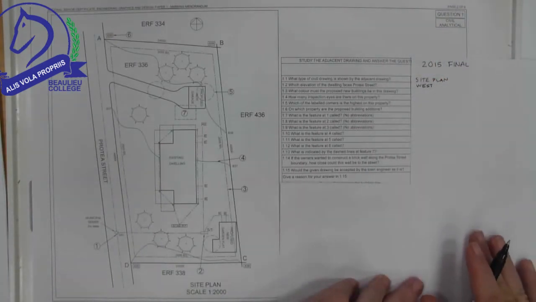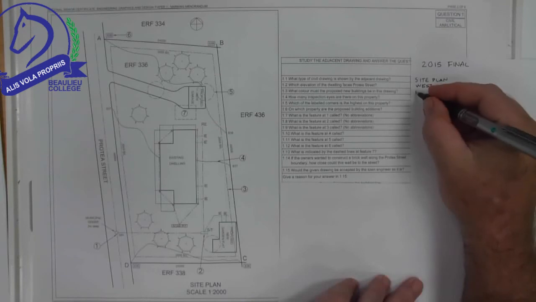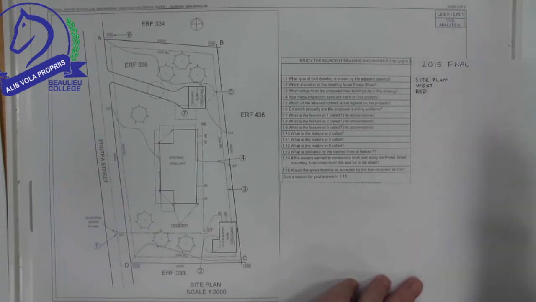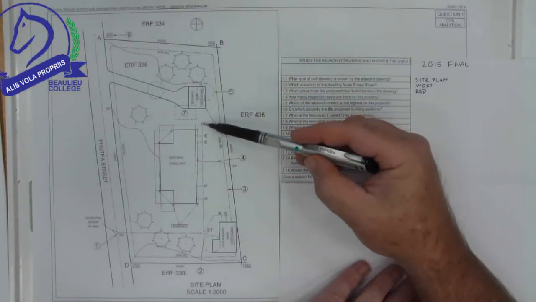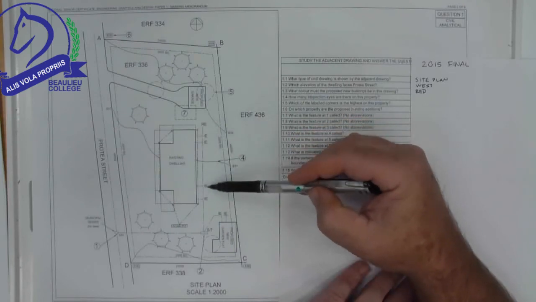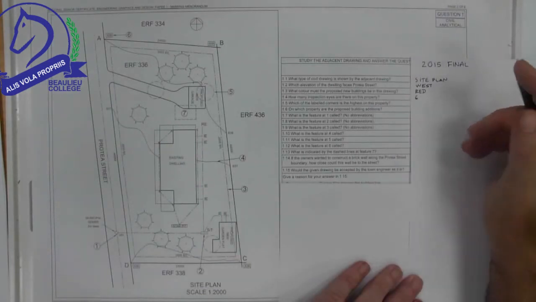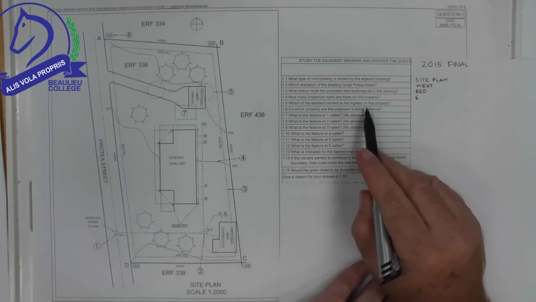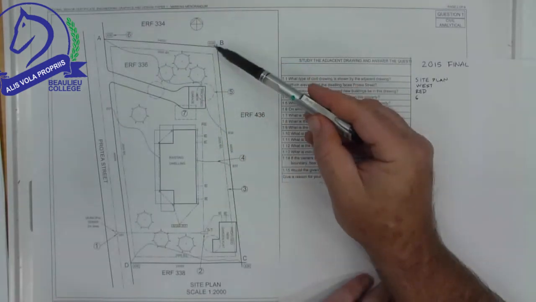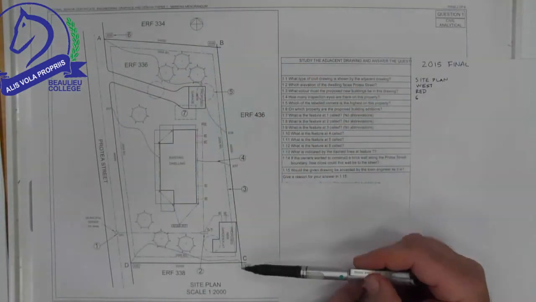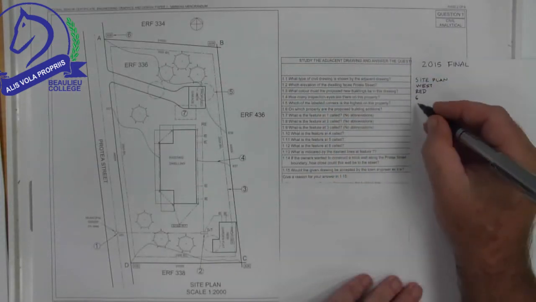Our answers are in block capitals. On a site plan, new drawings must be drawn in red. How many inspection eyes? So let's follow our drawing. 1, 2, 3, 4, 5, 6. Which of the labeled corners is the highest point? So let's measure. A is 838, B 839, C 836, D 836. So our highest corner is 839, which is B.